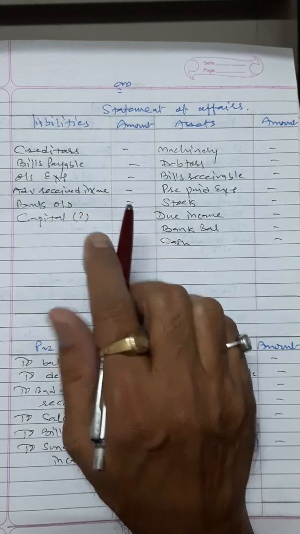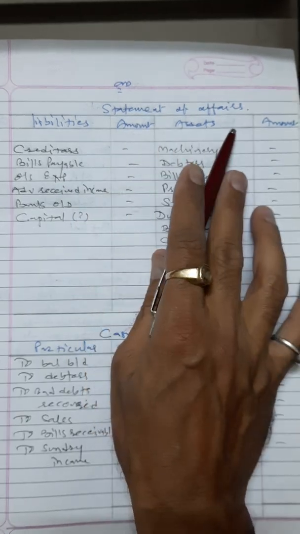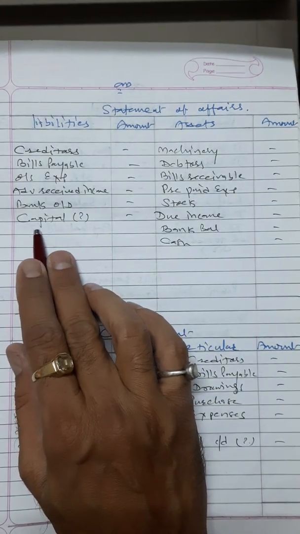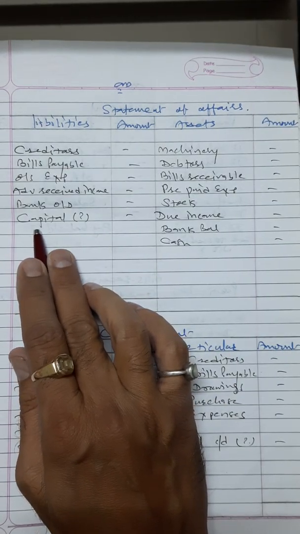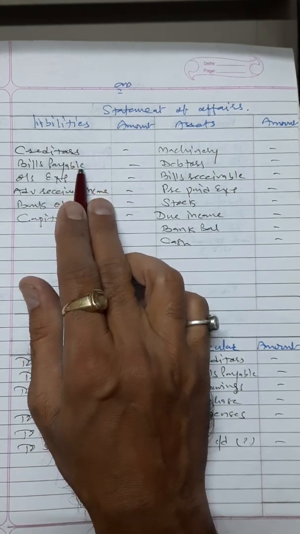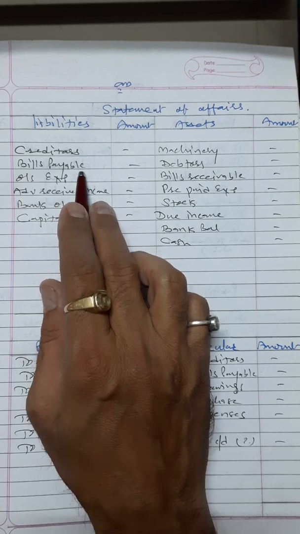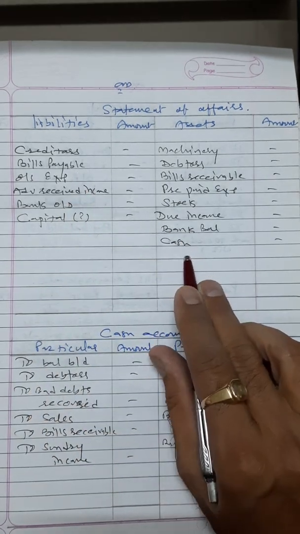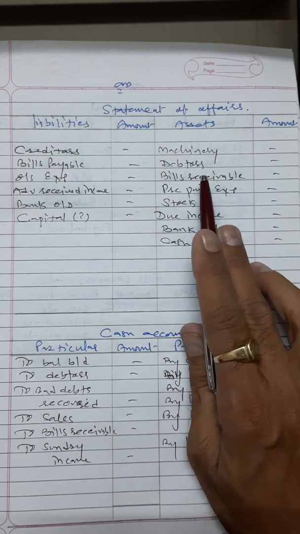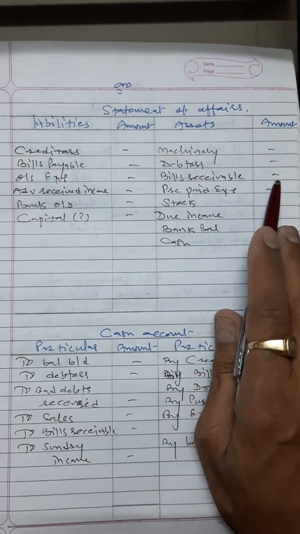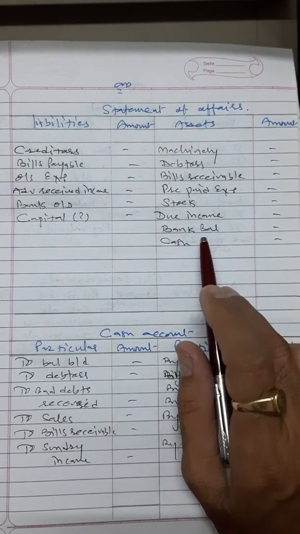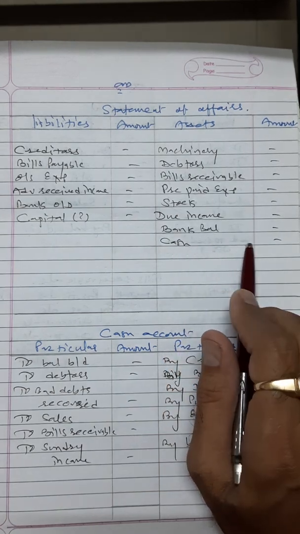In that, first of all, we have to prepare a statement of affairs to find the opening capital, or we may have to find the opening balance of creditors, opening balance of bills payable, closing balance of cash, opening balance of debtors, opening balance of bills receivable and opening balance of cash.